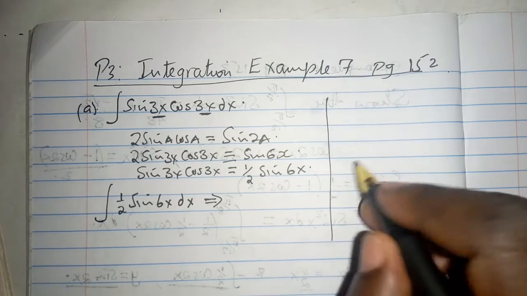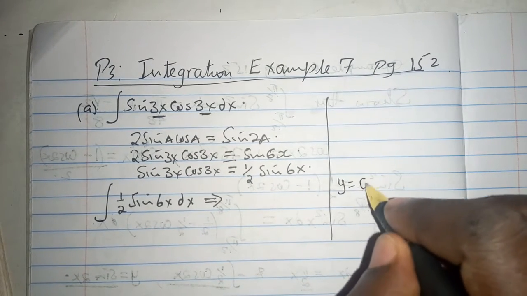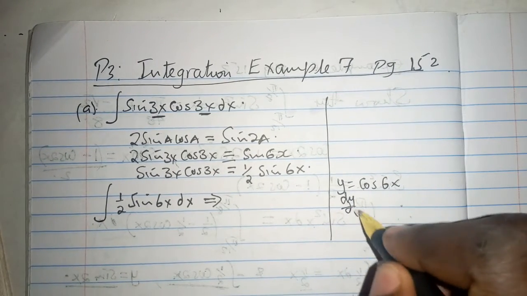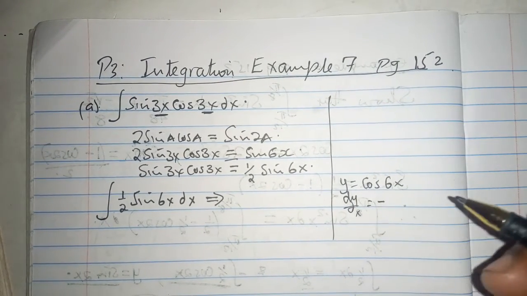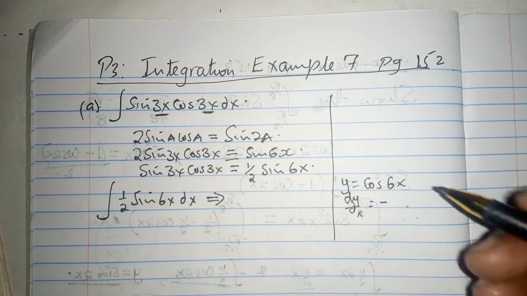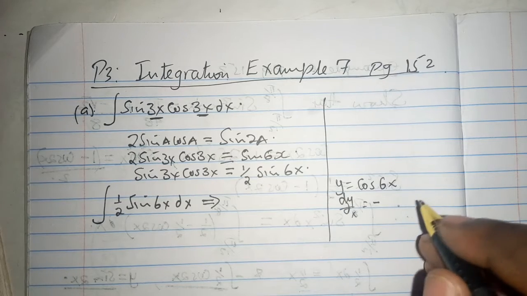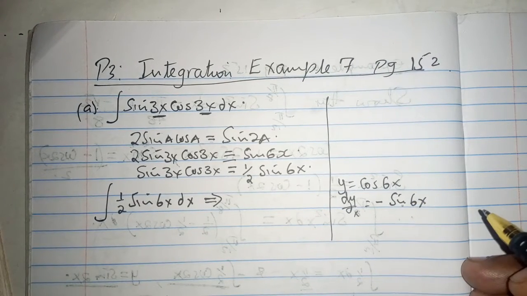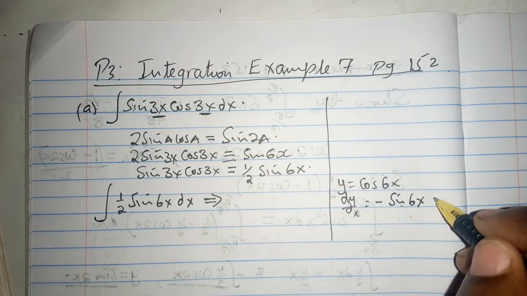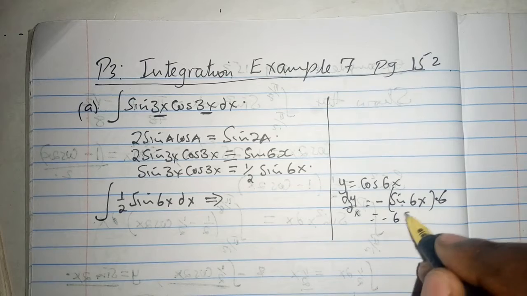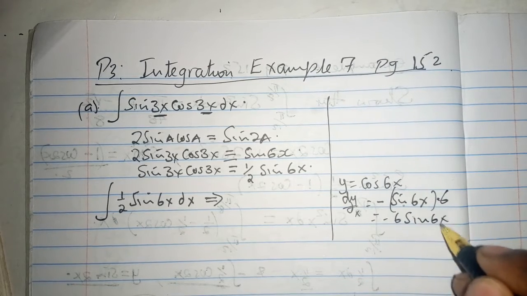Let us see: if y is cosine 6x, then dy/dx is of course minus sine 6x times 6, or rather minus 6 sine 6x.